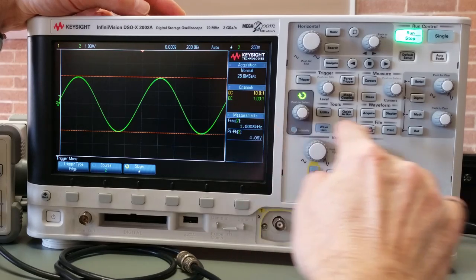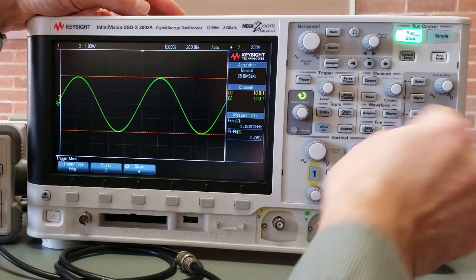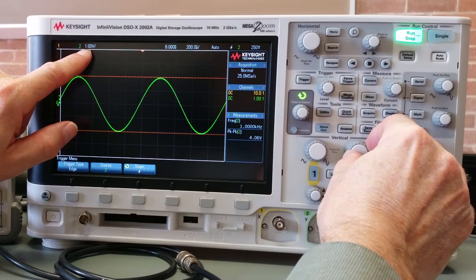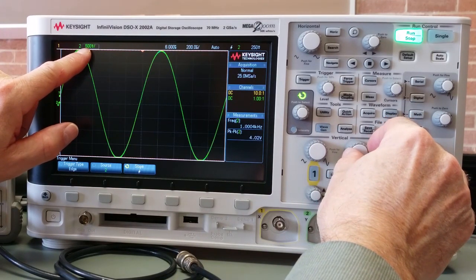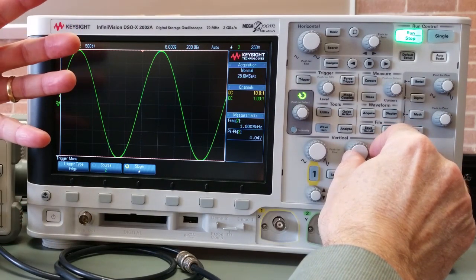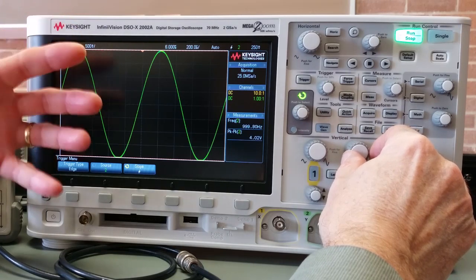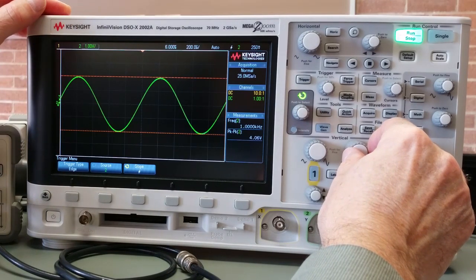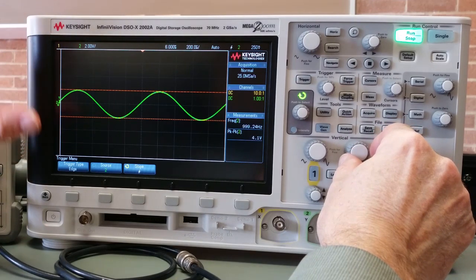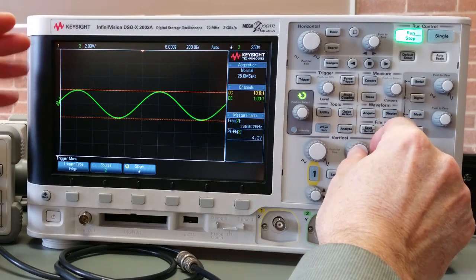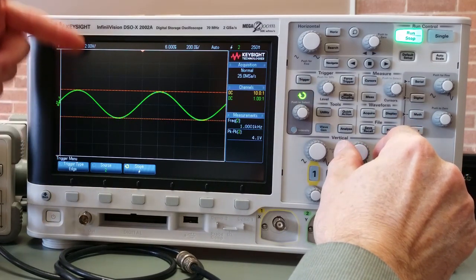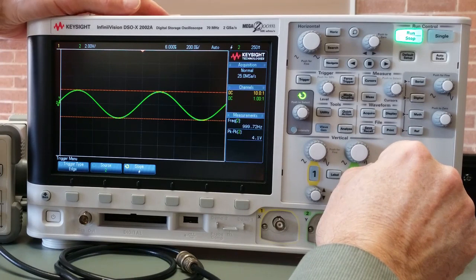Then we have the next function block, and that is the vertical sensitivity. Vertical sensitivity, channel 2. Right now we've got this set at 1 volt per division. I can adjust that to 500 millivolts per division, meaning I'm increasing what I'm looking at. So I'm being more sensitive. Or I can adjust that down to 2 volts per division, which means I'm looking at a bigger picture. So the vertical sensitivity gives you an indication of how many volts per division there are along the screen.